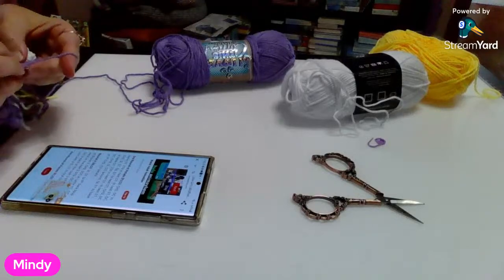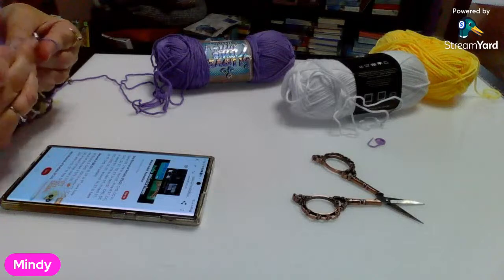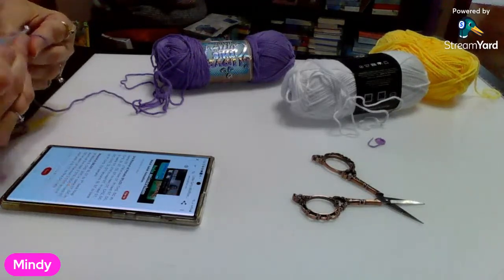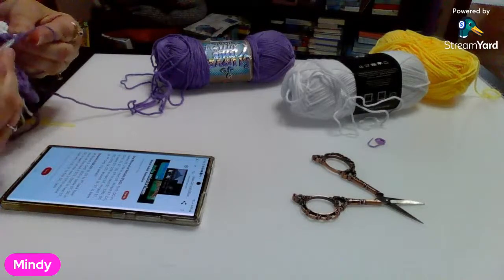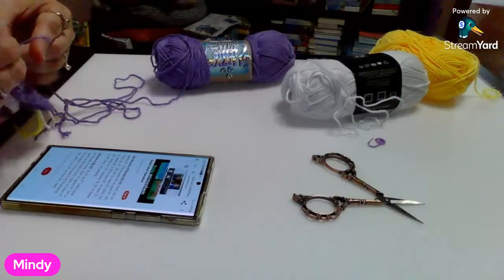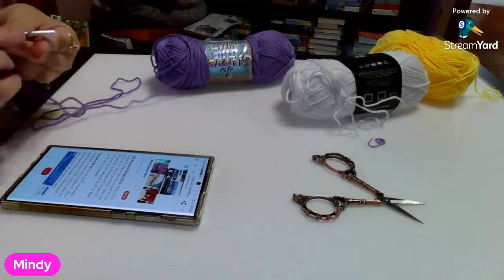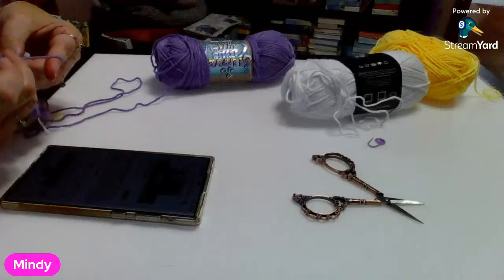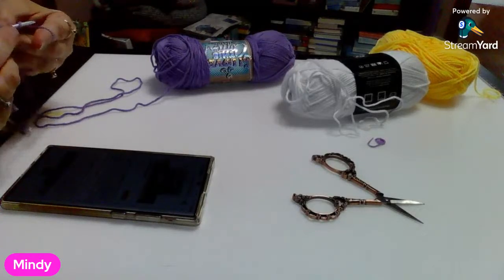Slip stitch in the next. Chain 2. Double. 2 triples in the next. This is going to be so cute. It's not really difficult. Double crochet in the next. Chain 2. Slip stitch.